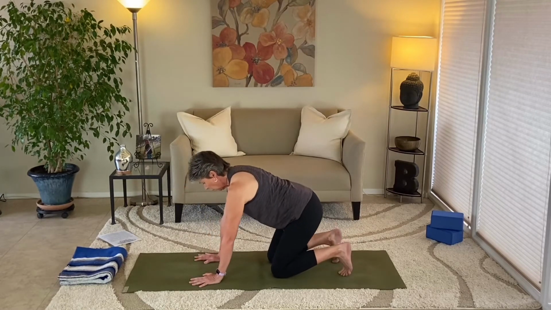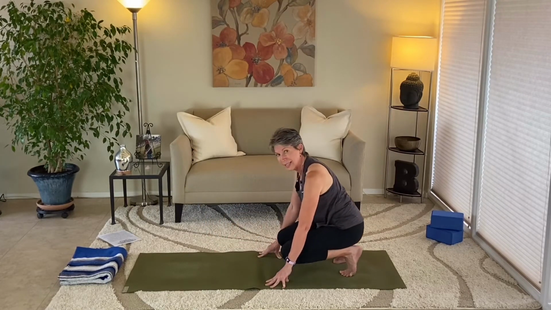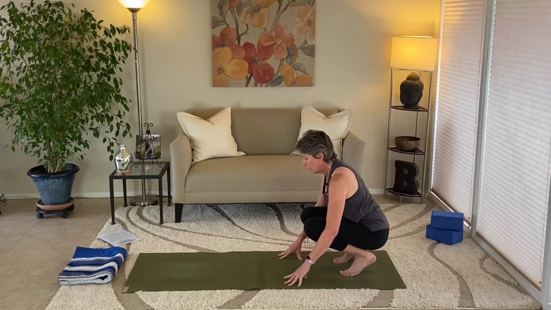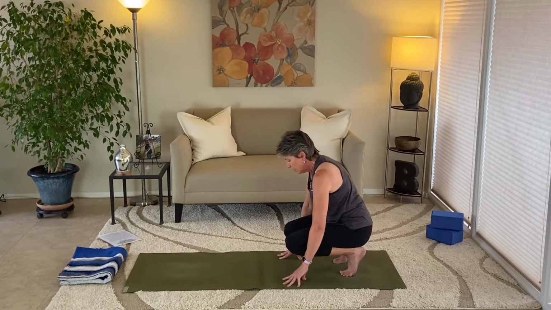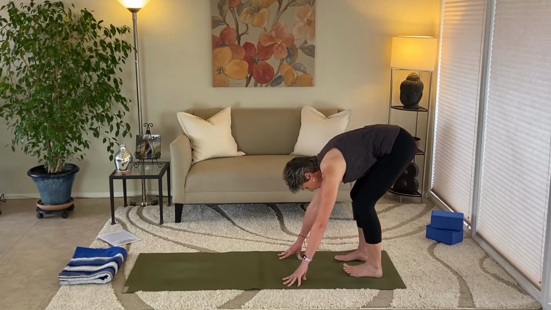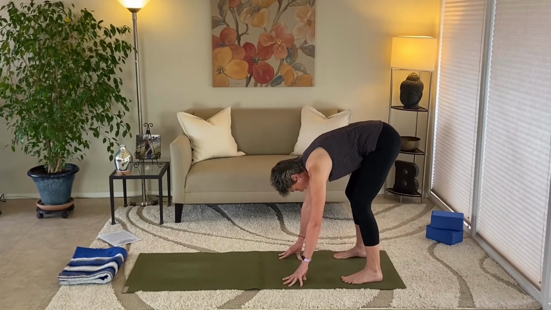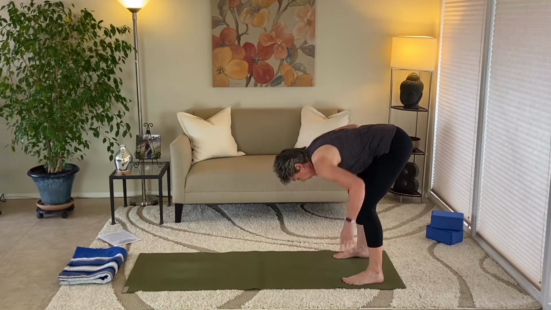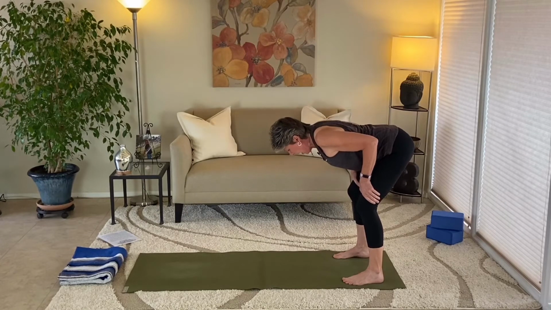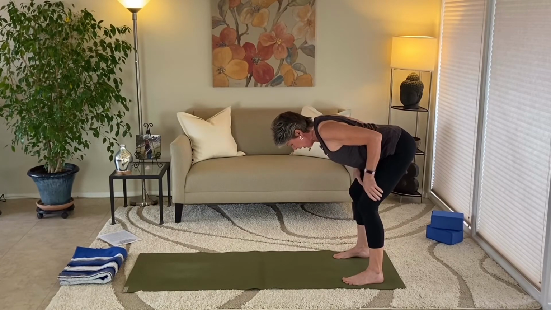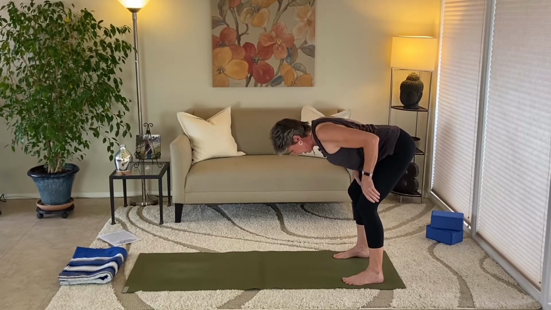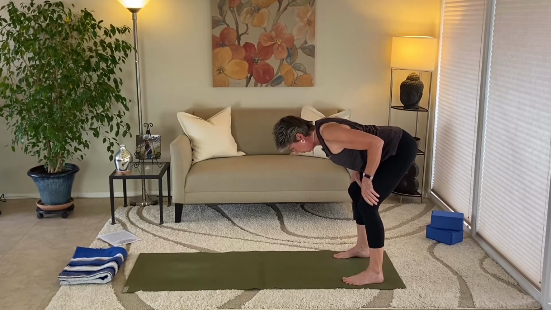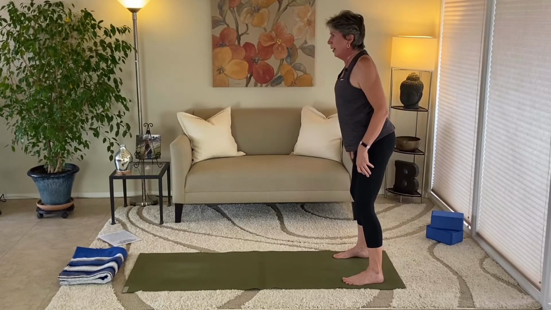Curl the toes under. Walk the hands back till you're balancing on toes and fingertips. We're going into a standing forward fold. So lift the hips up, heels come down. Widen the feet a little wider than your hips. Bring the hands up to above the knees. Lift your chest into a halfway lift and squeeze shoulder blades together. Belly pulls in and up. Keep a little bend in the knees with strong legs and a long spine. We're going to hinge up.